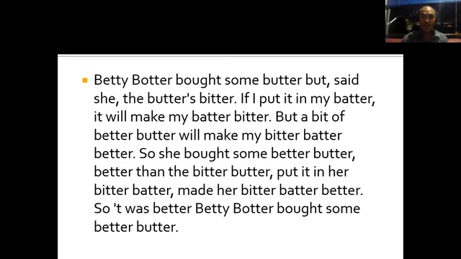Okay, so using the soft D, notice how it improves. Betty Butter bought some butter, but said she, the butter's bitter. If I put it in my batter, it will make my batter bitter. But a bit of better butter will make my bitter batter better. So she bought some better butter, better than bitter butter, put it in her bitter batter, made her bitter batter better. So it was better Betty Butter bought some better butter.